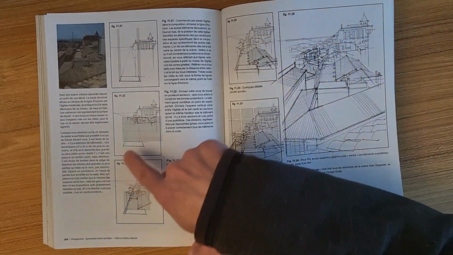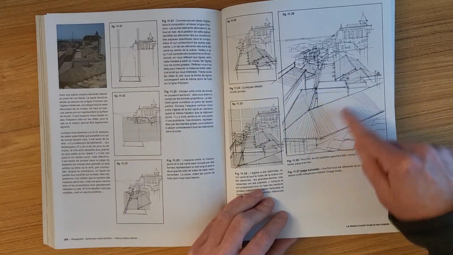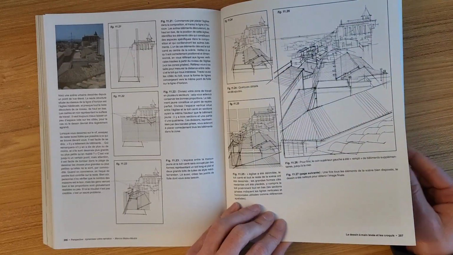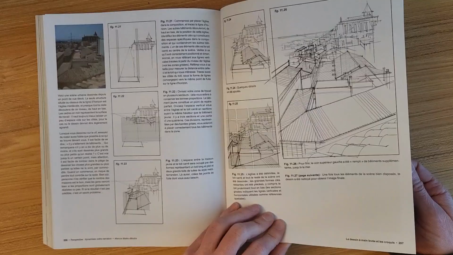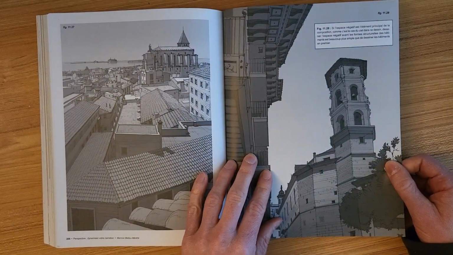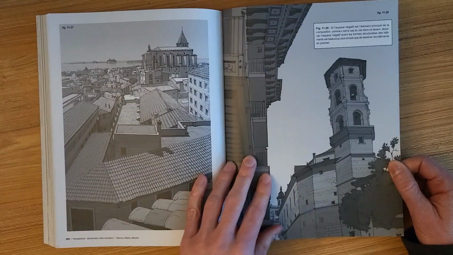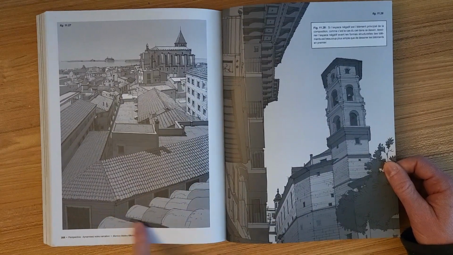And you can still use all the techniques of the book, but just a little bit looser. You see some nice examples.